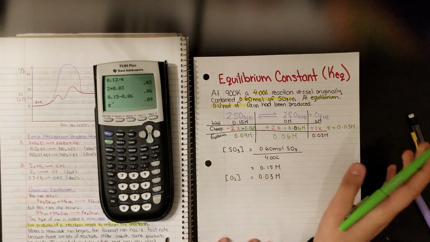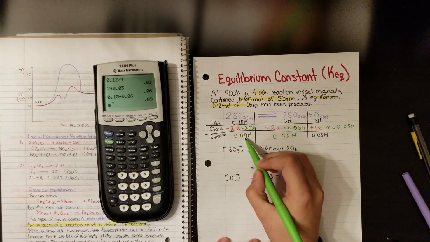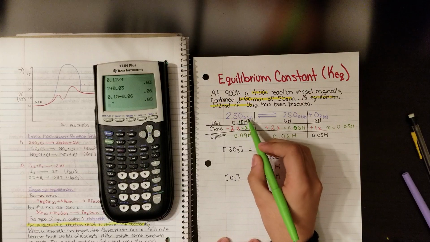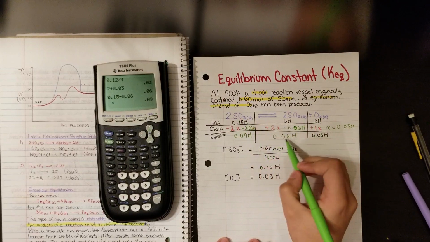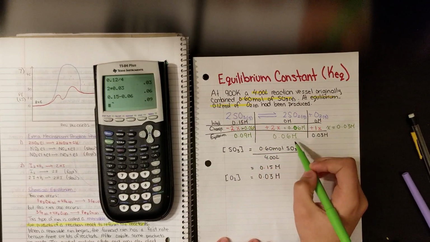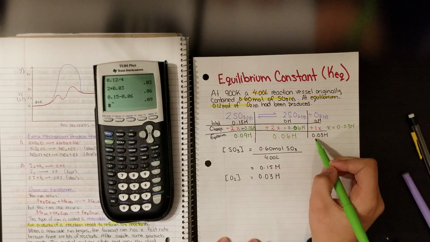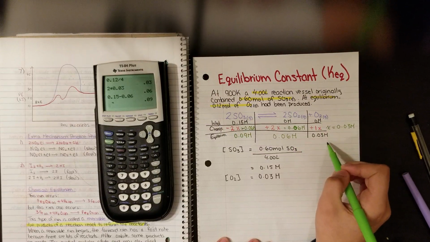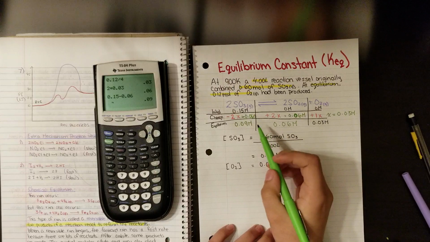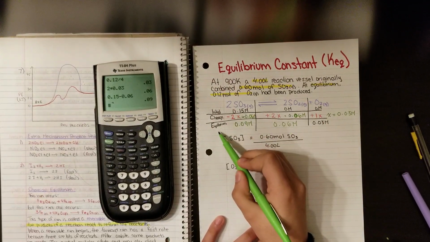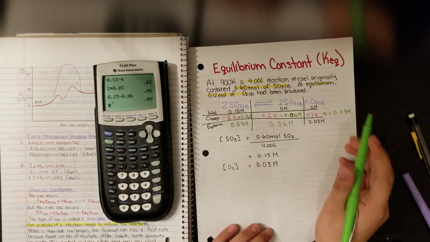So for this reaction to reach equilibrium, 0.09 molar of SO3 was left over, 0.06 molar of SO2 was produced, and 0.03 molar of O2 was produced. Now I know everything in my equilibrium section for this table.